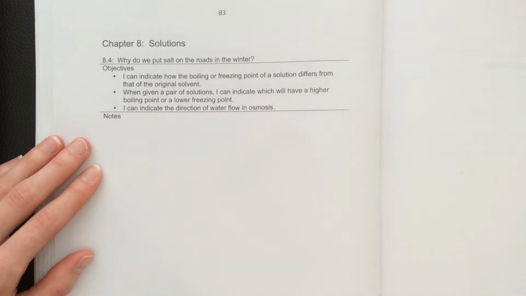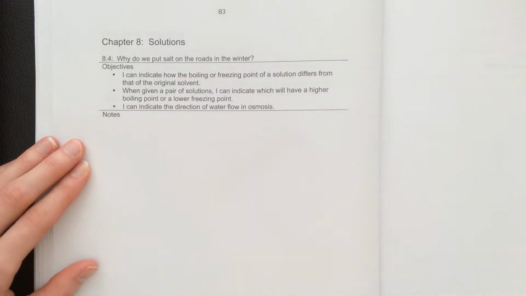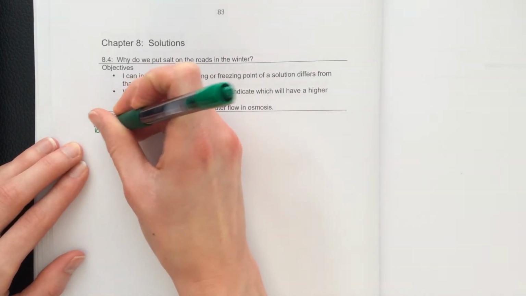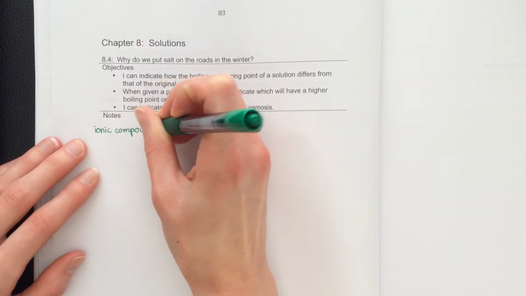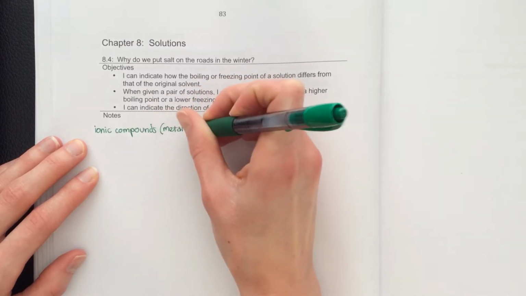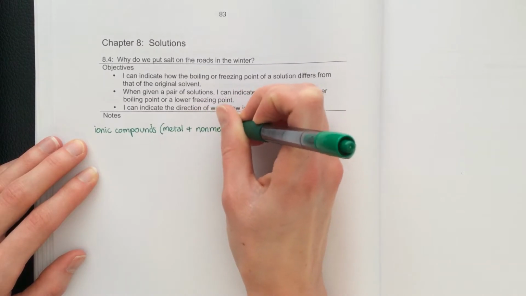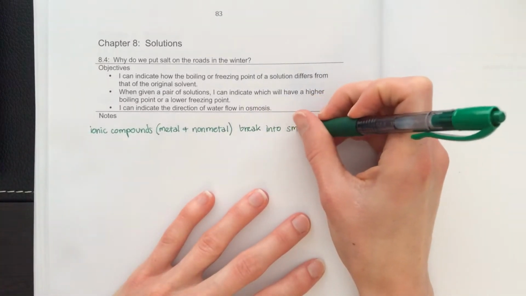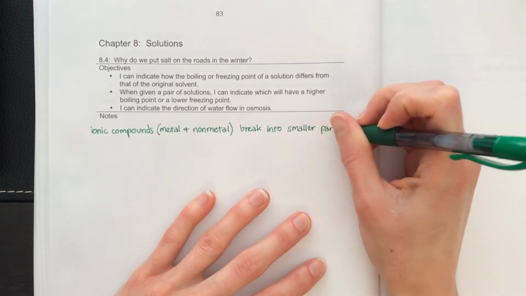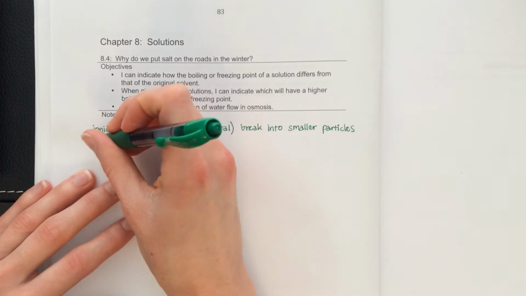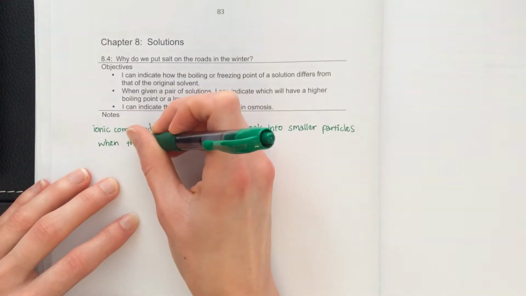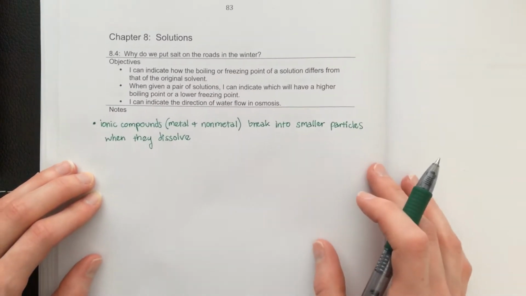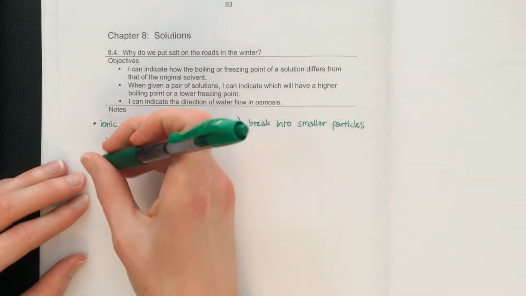So the first thing that we need to talk about when we talk about this section is something we always talk about, which is the difference between ionic and covalent compounds. So we're going to write down ionic compounds, which, just as a reminder, are made of a metal and a nonmetal, break into smaller particles when they dissolve. All right, and we'll talk more about what that means and I'll show you a picture. But for now, let's just write that down and then let's write about covalent compounds.